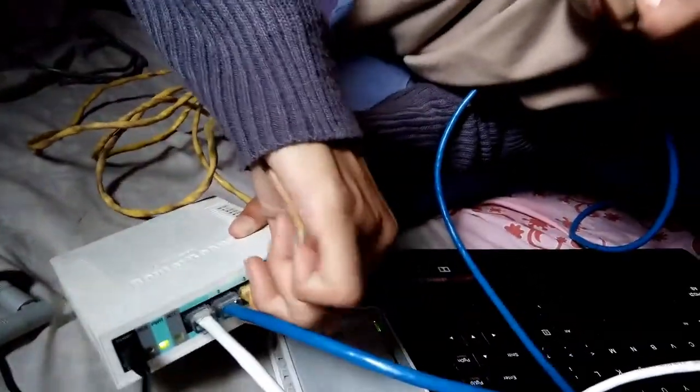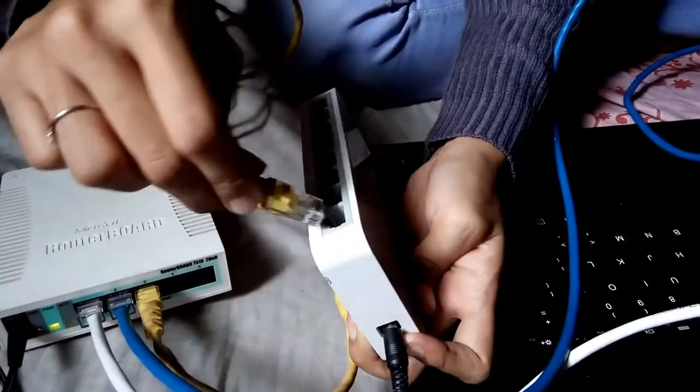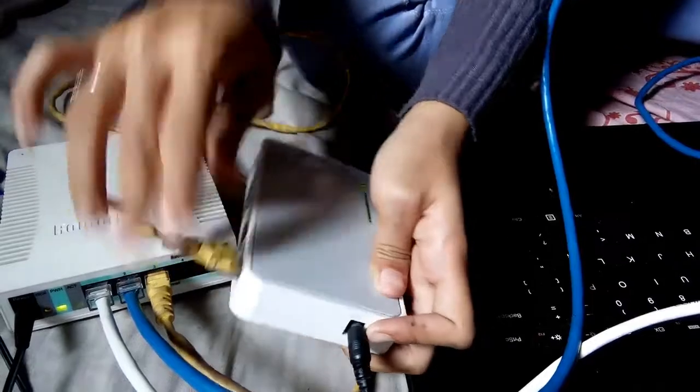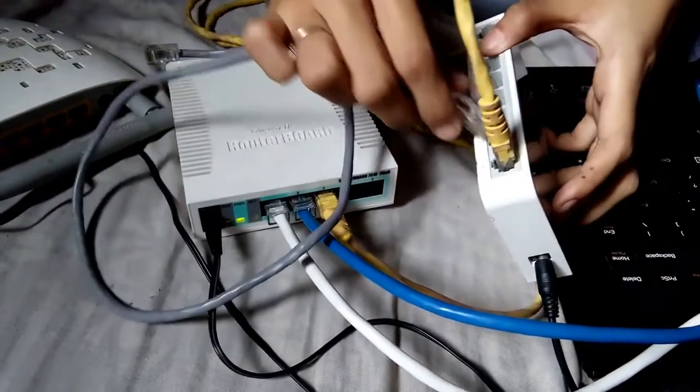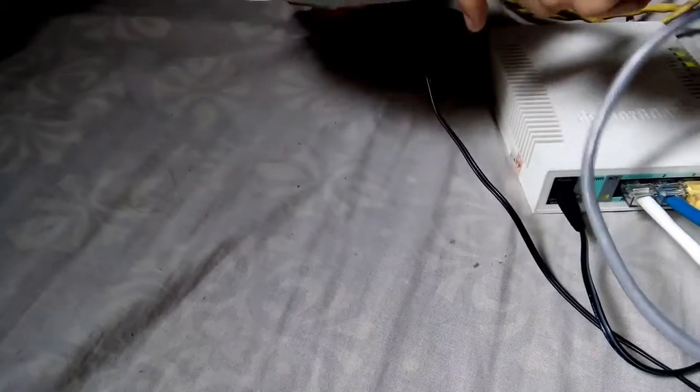The third cable plugs from the router to the switch. And the last cable plugs from the switch to the access point. Complete.